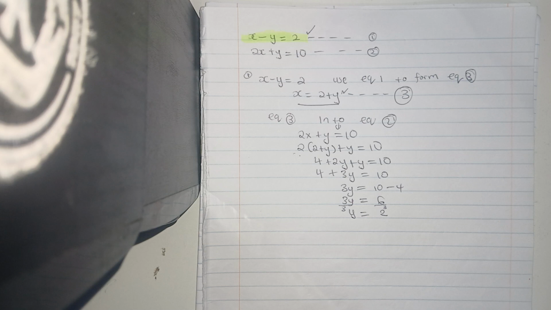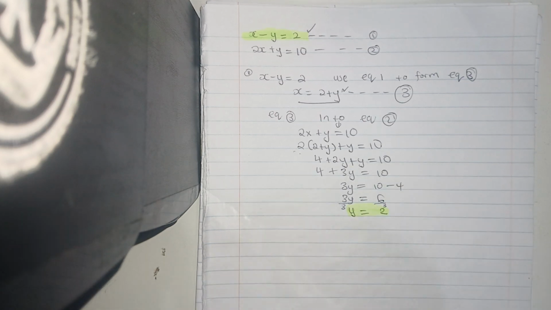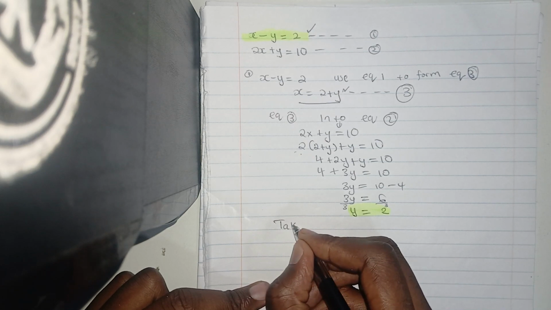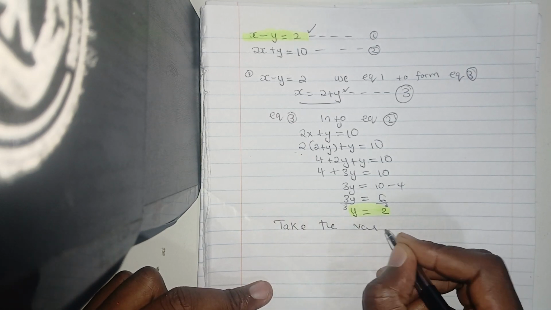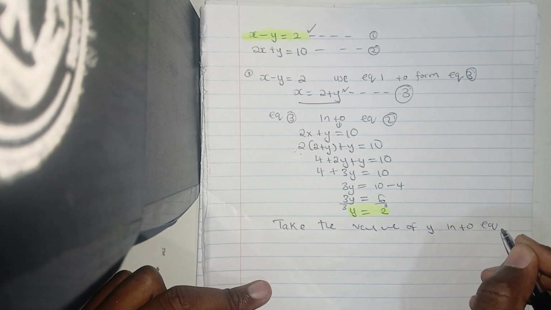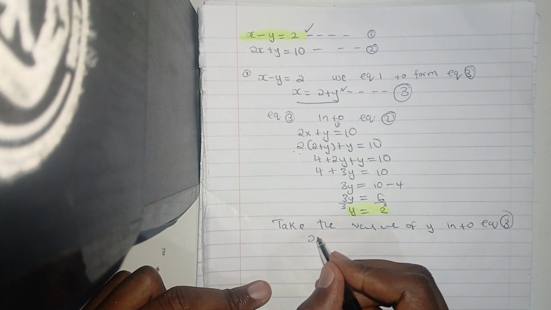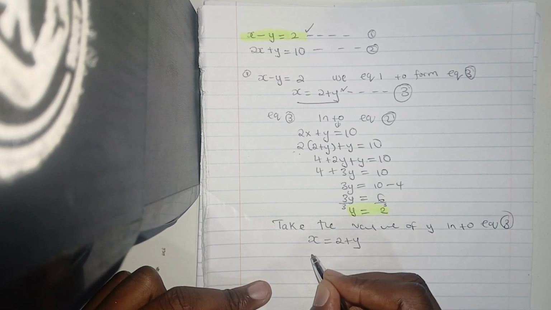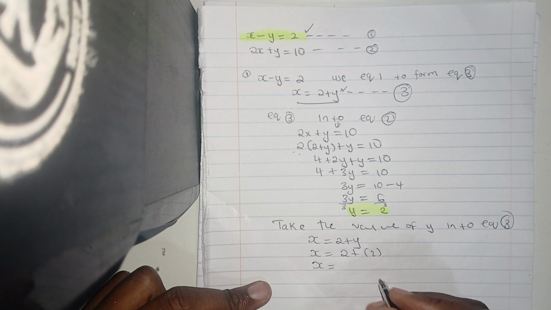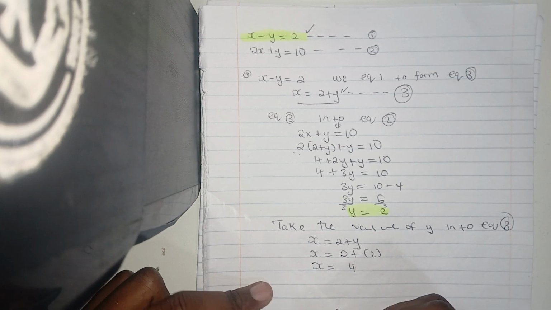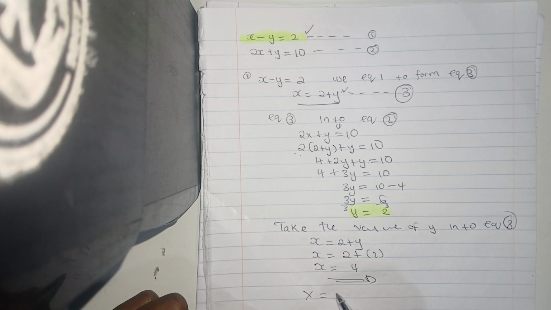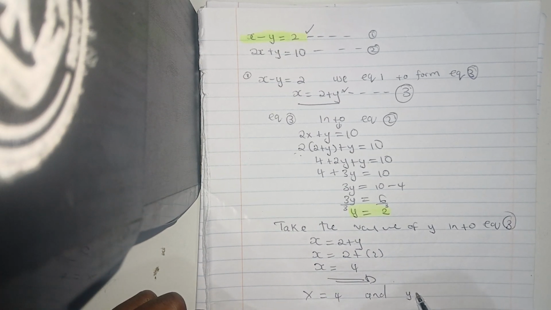Since we now got our y, we have to take y and substitute it into equation 3. Take the value of y into equation 3. Then x is equals to 2 plus y. Then it will be x is equals to 2 plus 2. Then x is equals to 4, right? So now your x is equals to 4. So that means x is equals to 4 and y is equals to 2.